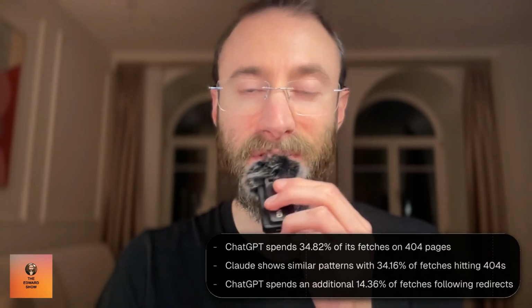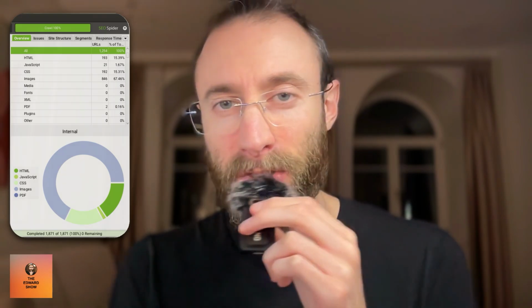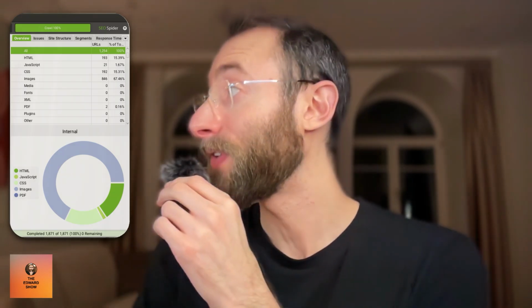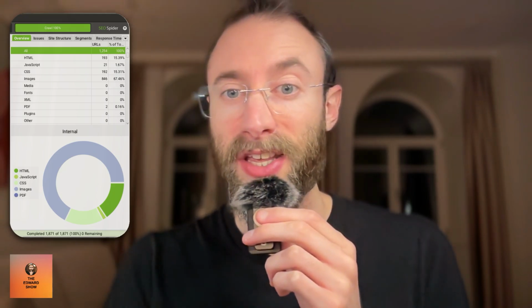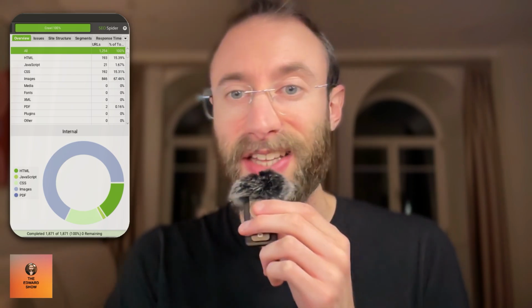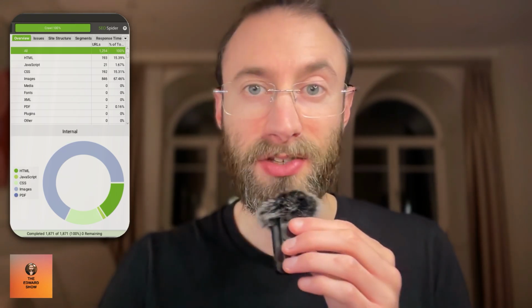Google, in comparison, is way less. Way less. 8% on 404 pages and 1.5% on redirects. The reason, though, I'm going to allow these AI crawlers to crawl my 15% of CSS files is because these CSS files might help ChatGPT or Gemini or Claude understand the layout, the visibility, and how my content is presented. So, for example, the CSS would determine whether text on my site is hidden or not, or what elements are used to emphasize certain text or emphasize certain images or graphs.